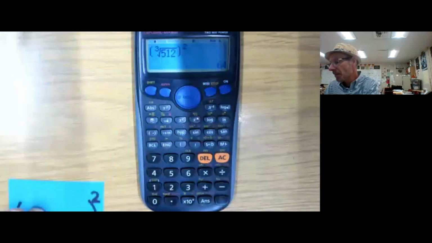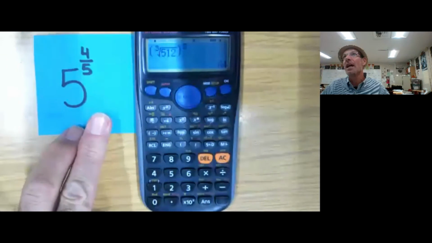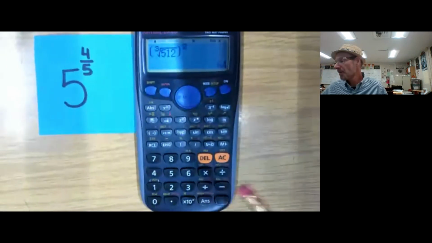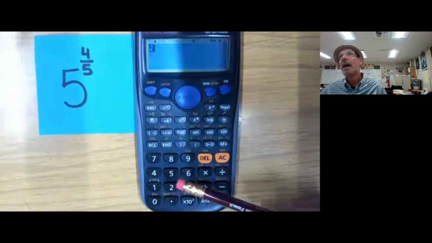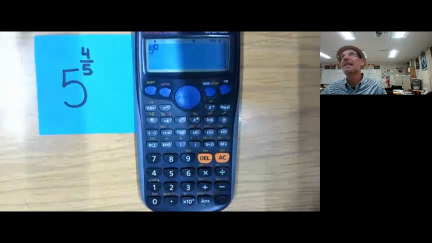All right, so now I'm going to change it up, and I'm going to do this problem that has a rational exponent, or an exponent that's a fraction. So on this problem, I'm going to do all clear, and then my base is 5, and then I need to hit the exponent button. So I hit the exponent button right here, and now it has an exponent, but the exponent is not a fraction.